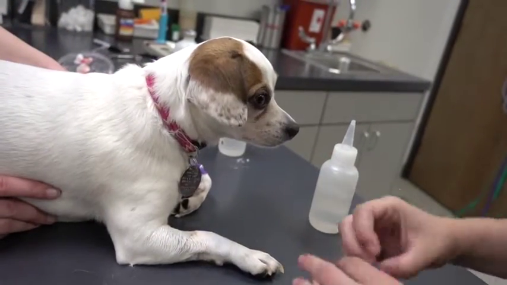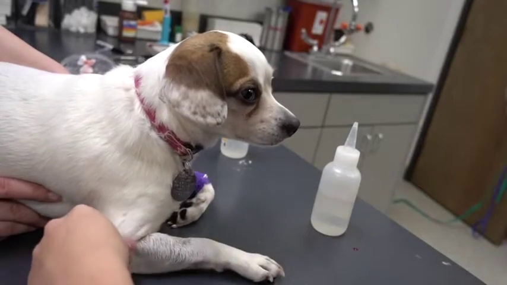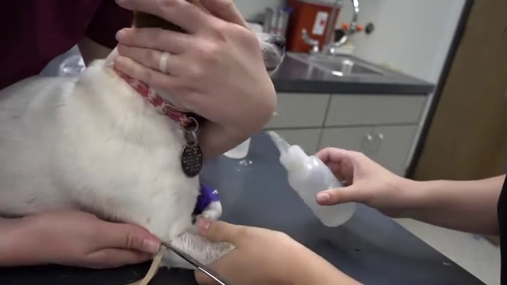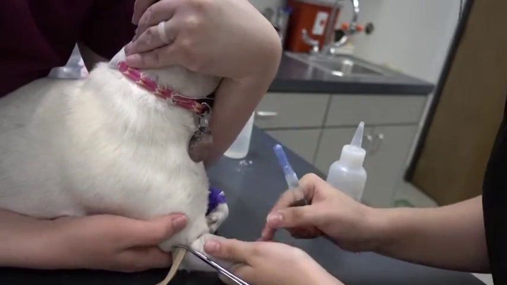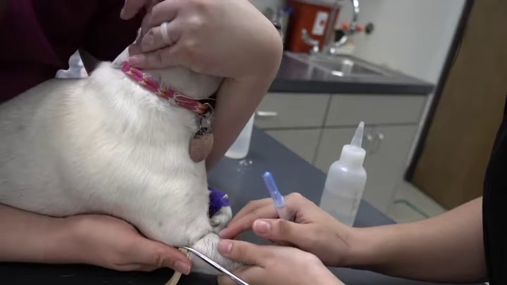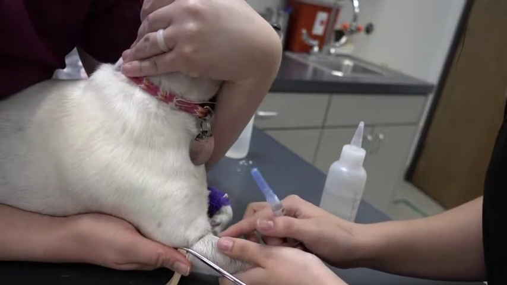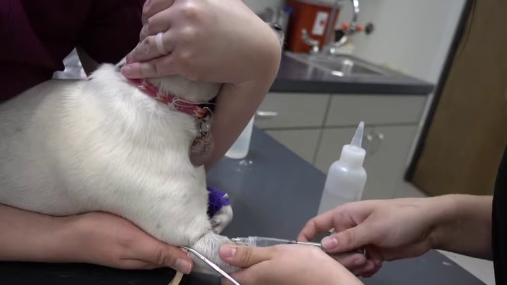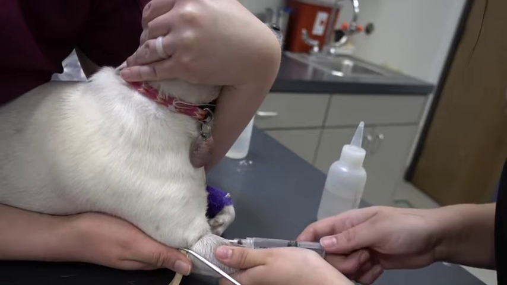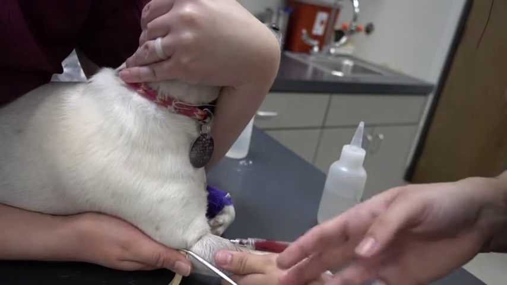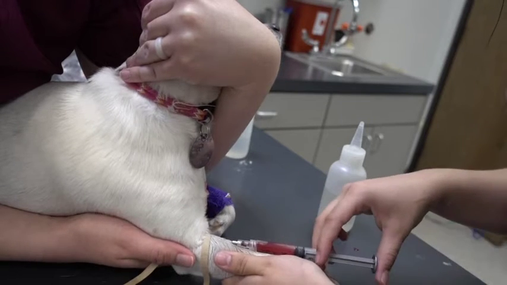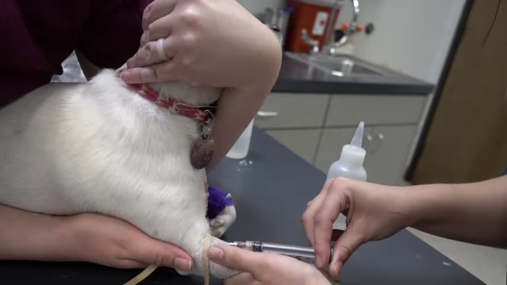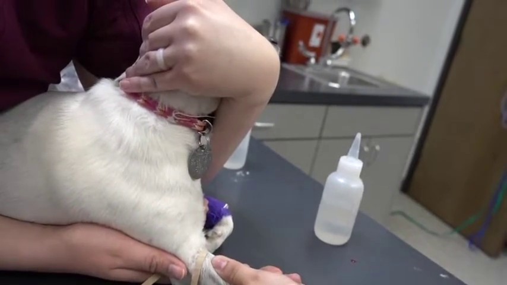Okay. So we're gonna do an IV injection. Just gonna use some saline. Okay, there you go. Pull back. Blood onto the tourniquet. Just slowly push it in. Induction.